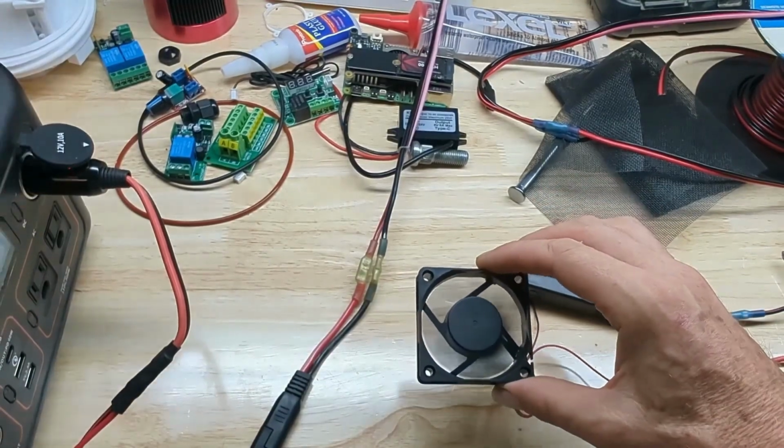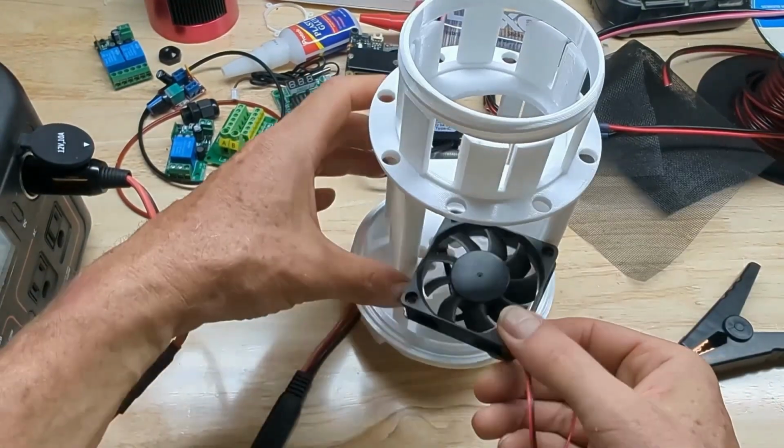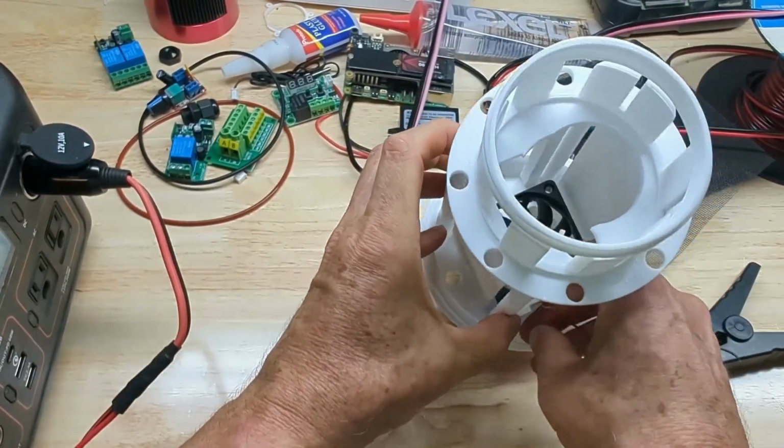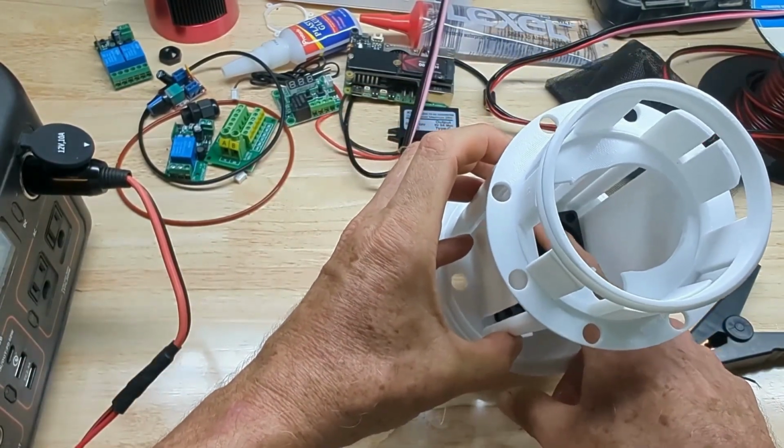All right, so we're good to go on that. This just kind of sits right down here in the bottom. And there's these little screw bosses that it should line up with. Yeah, it lines up perfectly on that.